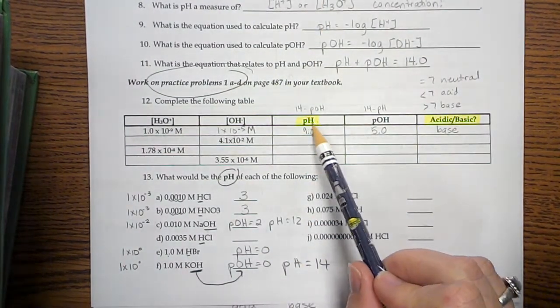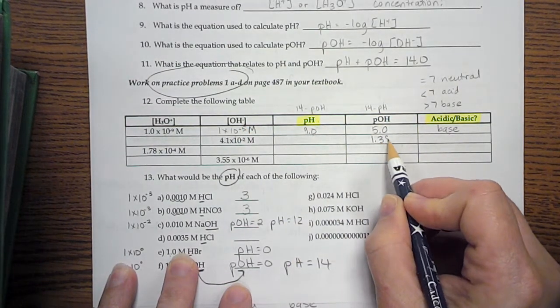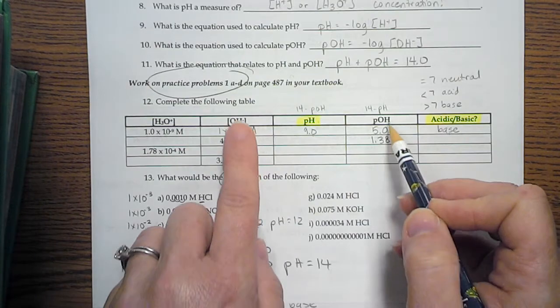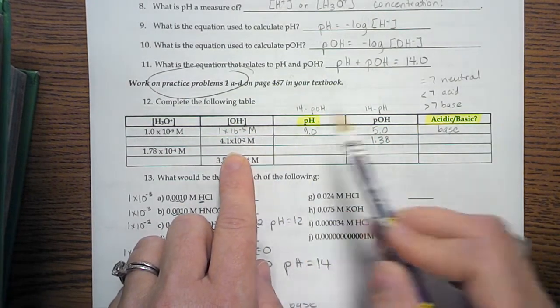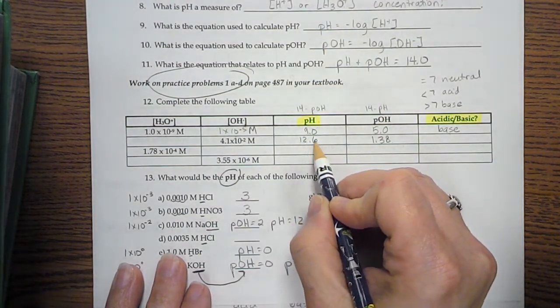Now, is that going to go here or here? Well, since it's a base, you're going to put it here, because this is the power. They have to correspond with each other. This is the hydroxide, this is the power of the hydroxide. So if you subtract that from 14, you get 12.61.